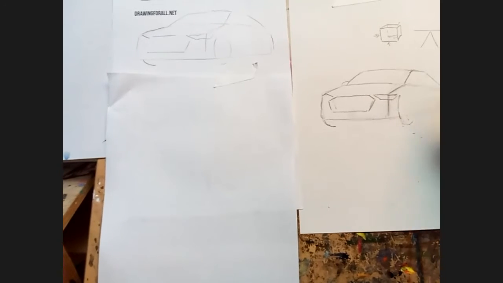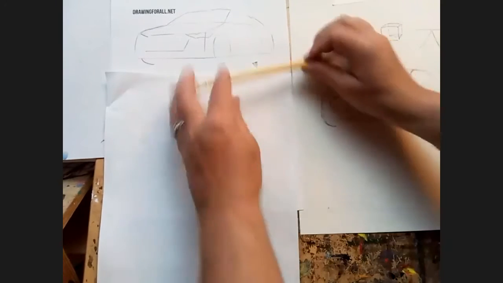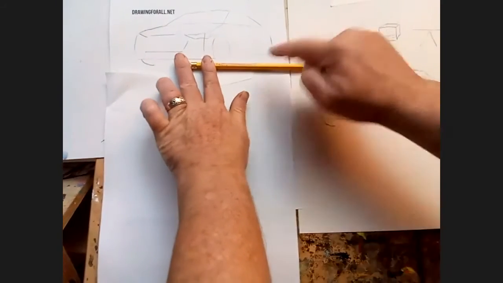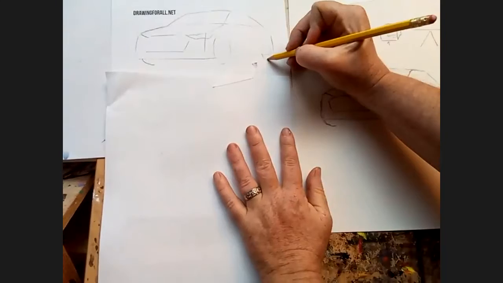Getting tire shapes is also tricky. And then getting tire sizes is tricky, right? Because this one does not line up with this one. Here's the bottom here.